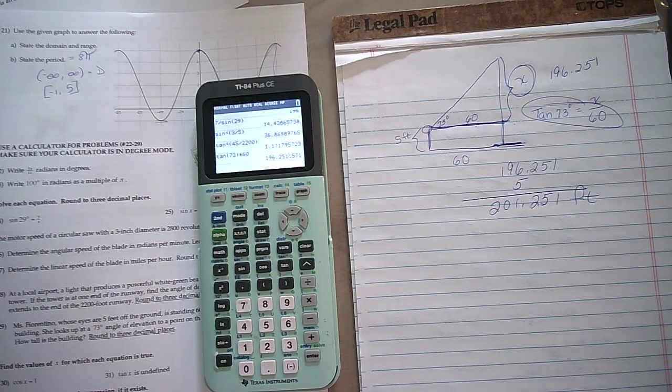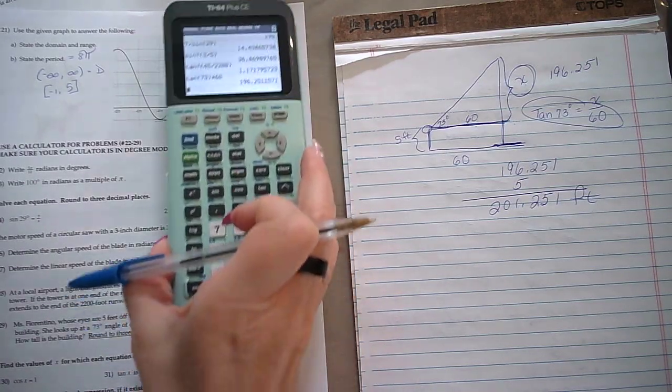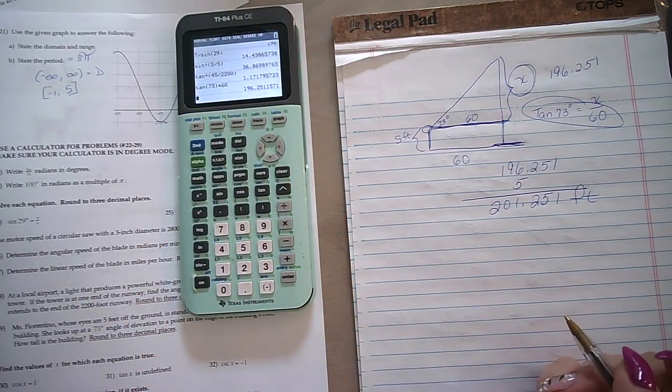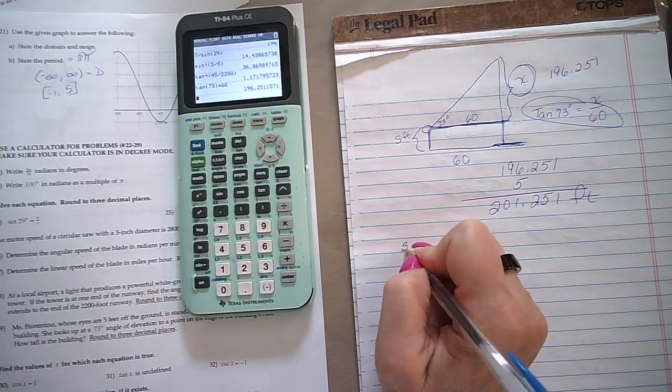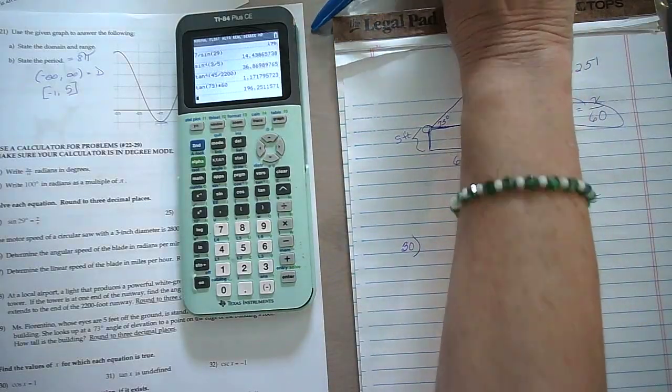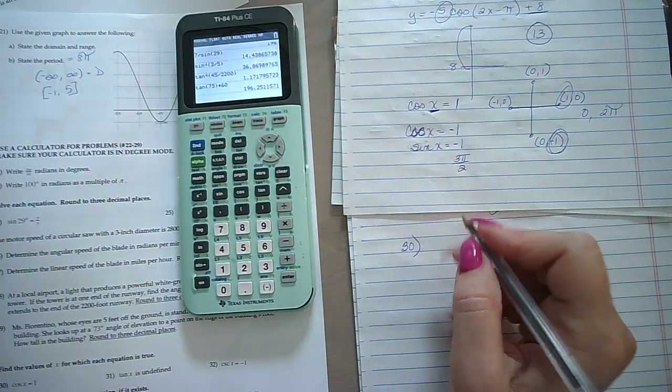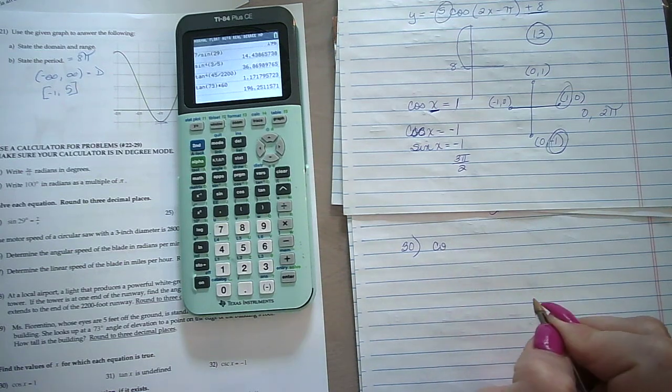All right, number 30. For the values of x for which it is true. Okay, so number 30, again, this is similar to what we did here. I can bring this right back. Okay, I want to know, didn't we do that?